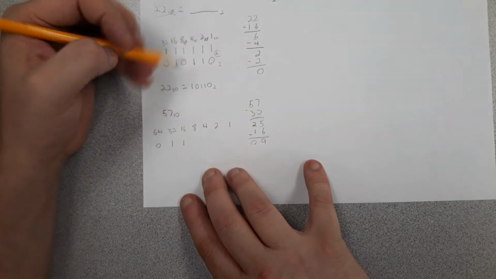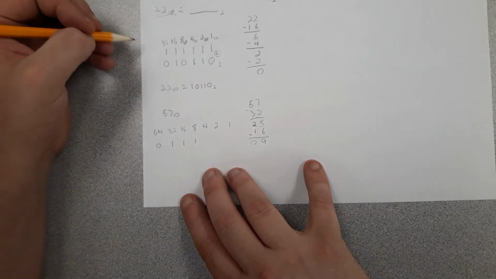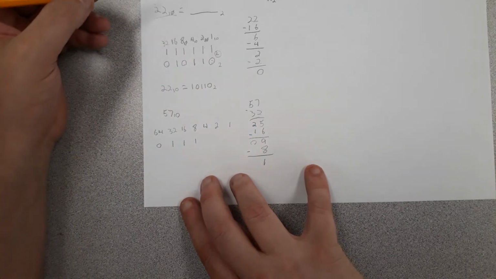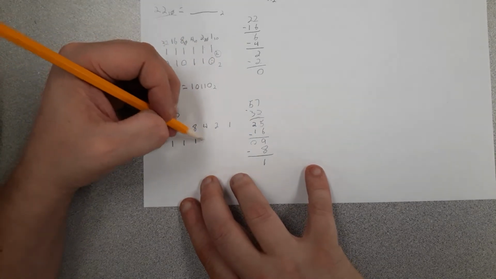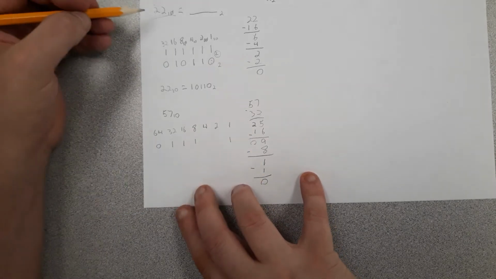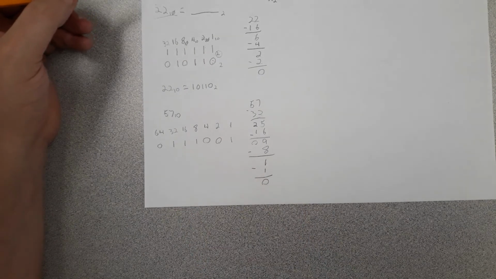Leaves me with 9 left over. 8 will go into 9 one time, so I go ahead and subtract the 8, and I have a remainder of 1. So in this case, I can just go ahead and jump straight to 1. That'll give me a remainder of 0. Everything else is going to be zeros.